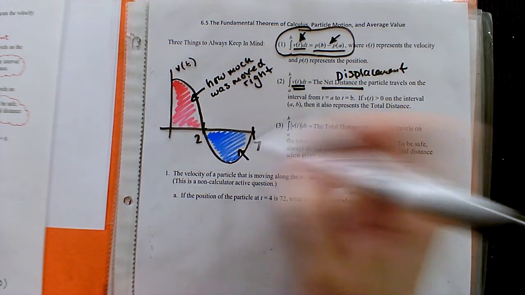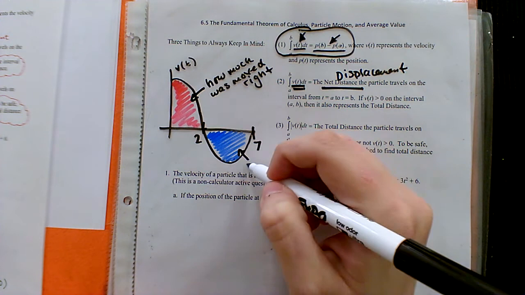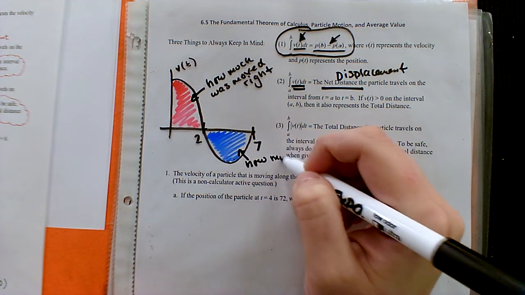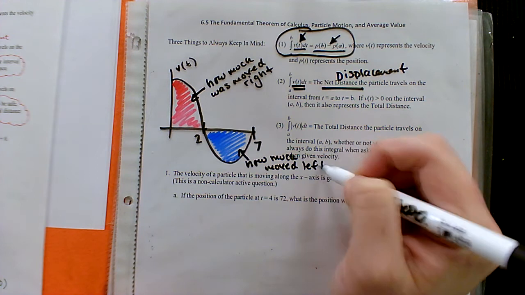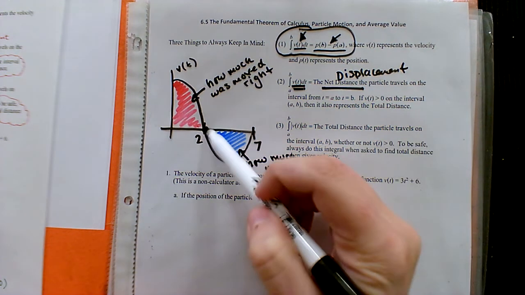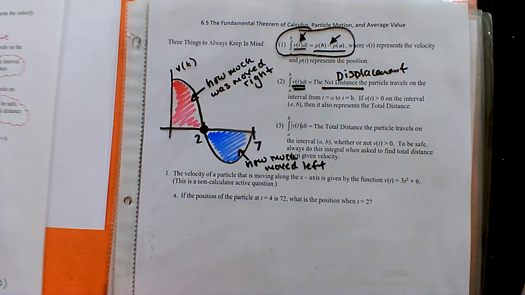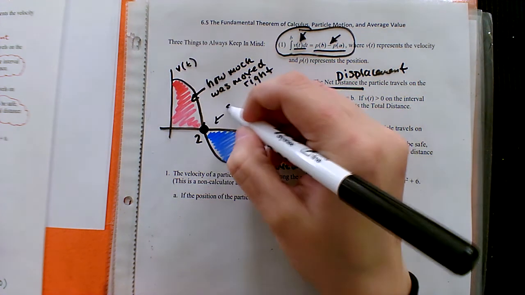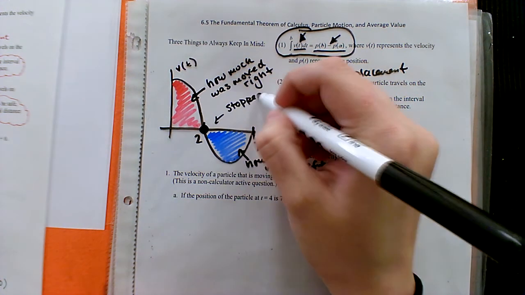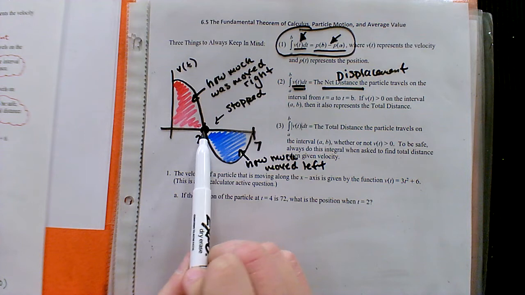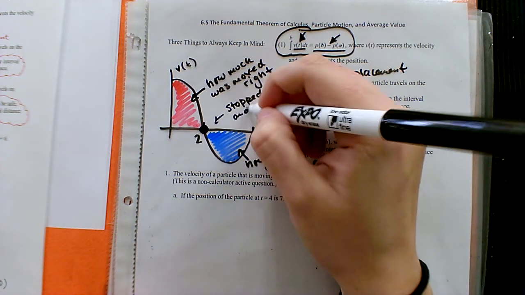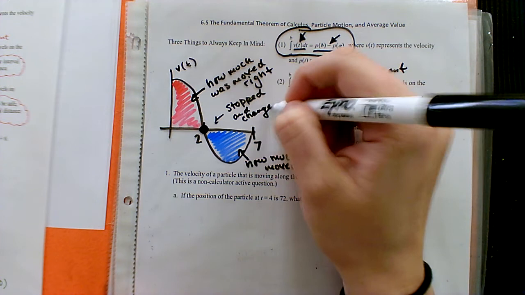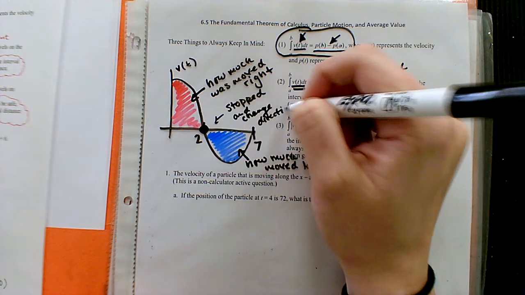So then what does the blue represent? Left or down, depending on the direction. Okay, so how much moved left? What's going on at 2? Change in direction. Okay, so stopped momentarily, because notice how the velocity is 0. Okay, you're not moving. Stopped momentarily and changed direction.